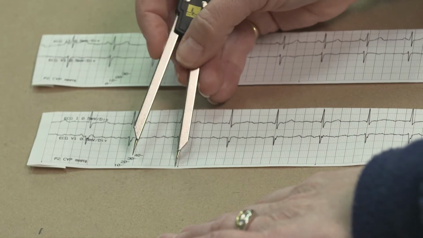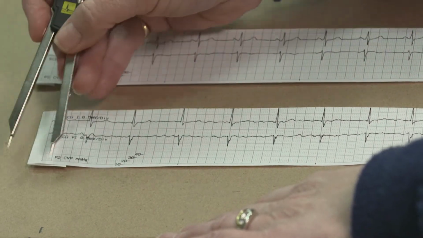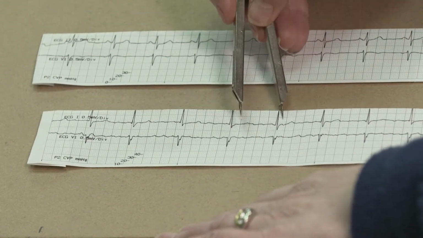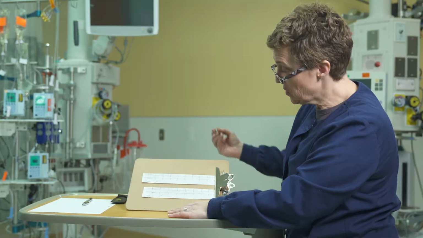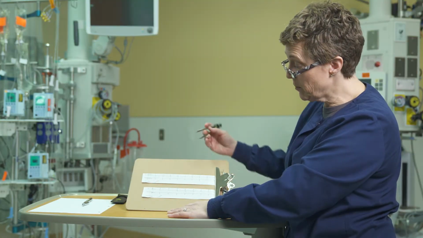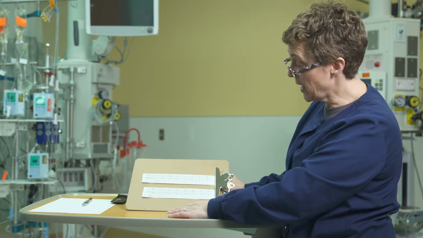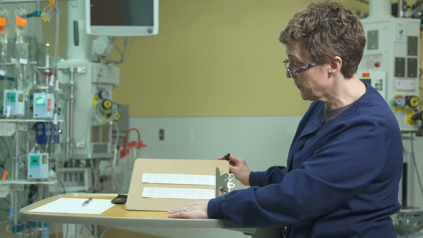So my rate, there we go. There's 1, there's 6 seconds. 1, 2, 3, 4, 5, 6. So about 60. So the rate is okay, but it is irregular and there are no discernible P waves. So I'd be happy calling that an atrial fibrillation.